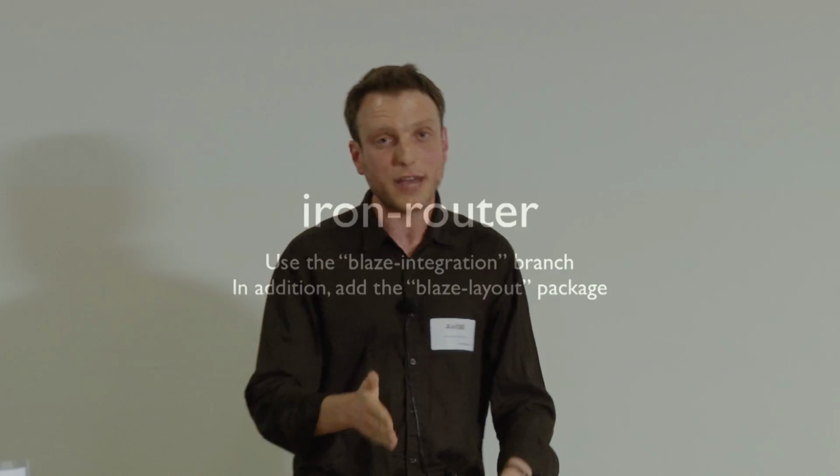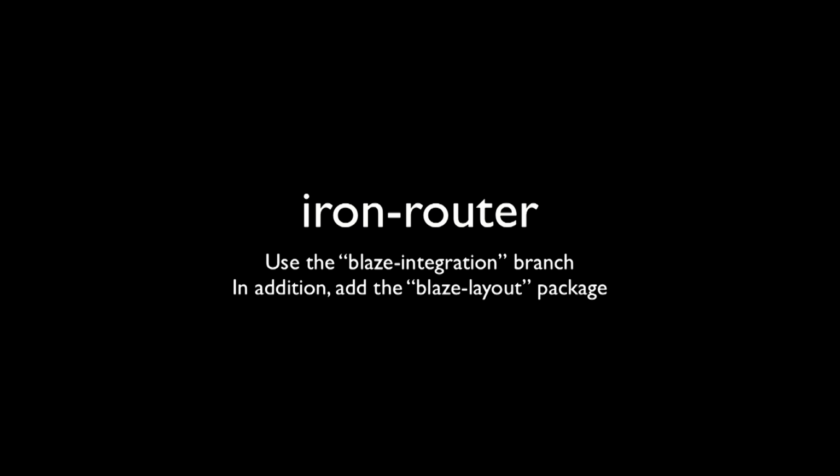I know almost everybody uses Iron Router. I've not tried this, but I asked Chris Mather what's the status. He says the Blaze integration branch on Iron Router, if you also add an additional package called Blaze Layout, should work. And I know at least one example of somebody today who did that. So it is not false, and maybe there are some caveats. I don't know. Try it out. If there are problems, talk with the authors of Iron Router.